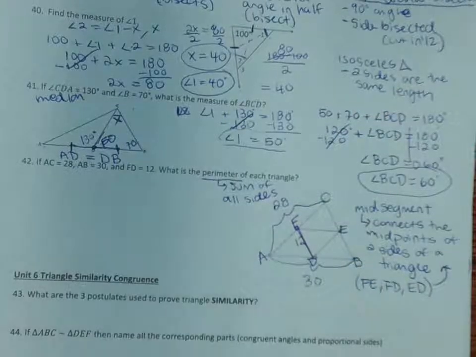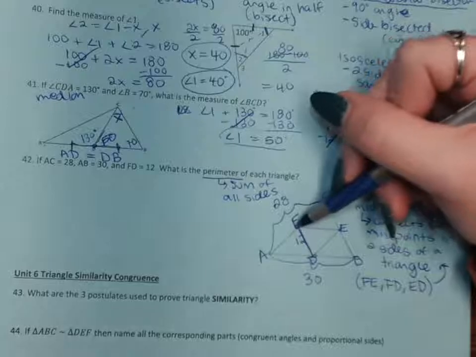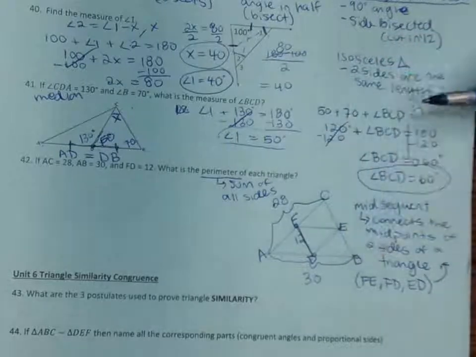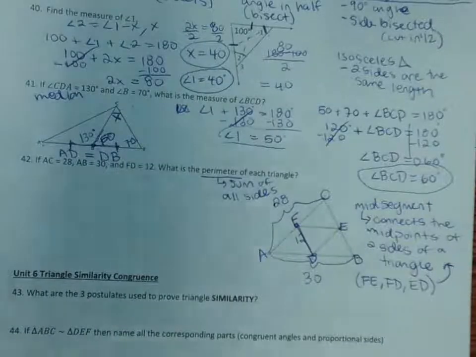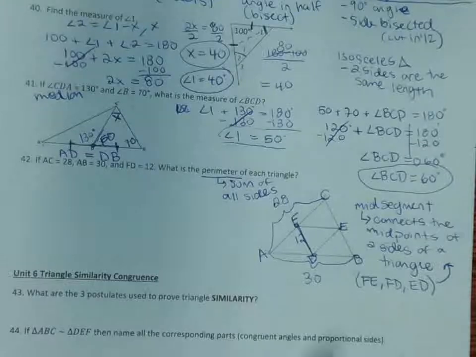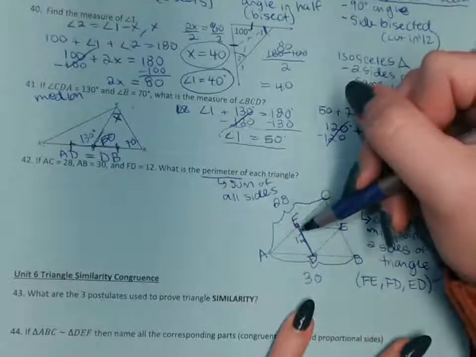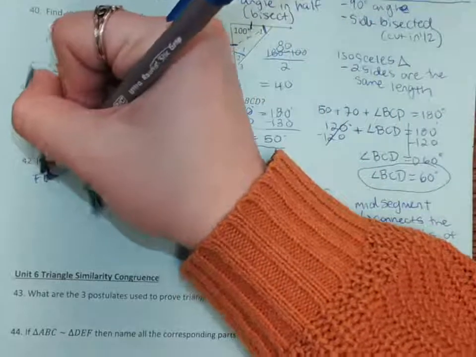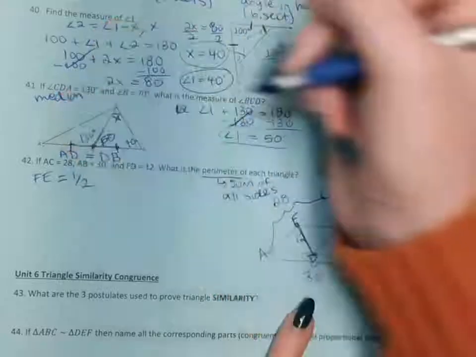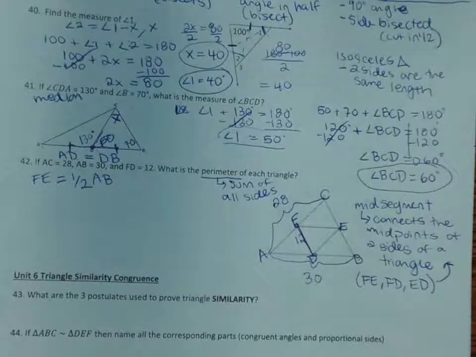So something interesting about midsegments is, first, those lines are parallel. So it's parallel to its corresponding side. So FE would be parallel to AB. They would have the same slope, okay? And then also they are 1/2 of the length of their parallel side. So if I said FE and AB are parallel, then I know FE is equal to 1/2 of its corresponding side, in this case AB. Okay, so I know midsegments are 1/2 of their parallel side's length.